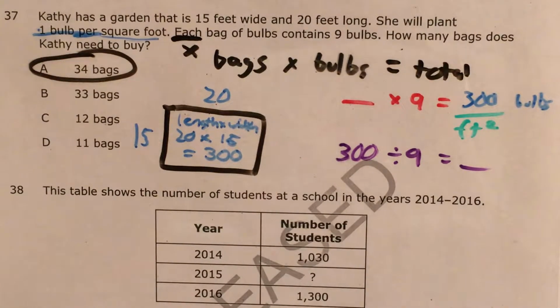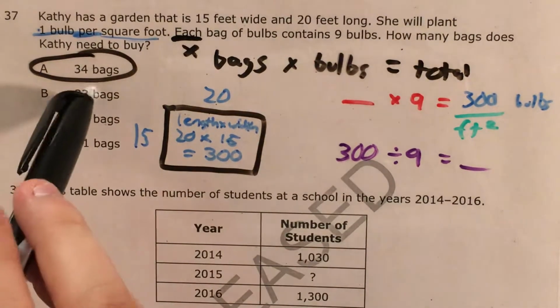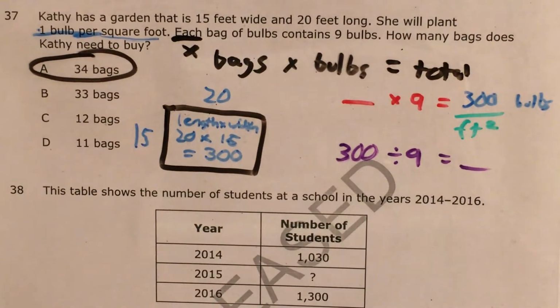And again, like I say with many questions, North Carolina loves to try to trick you, and they put 33 bags there to try to mess you up and make you think, oh, 33.333, that rounds down to 33, doesn't it? I should pick B, but you shouldn't. In this particular question, we had to figure out how many bags of bulbs would get Kathy more than 300, and that was 34, choice A.